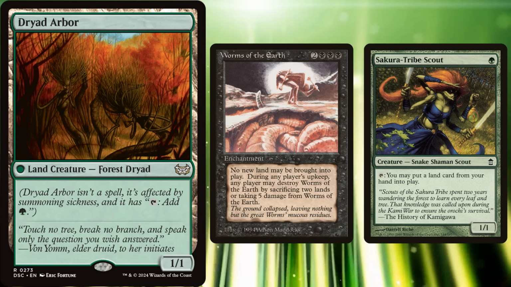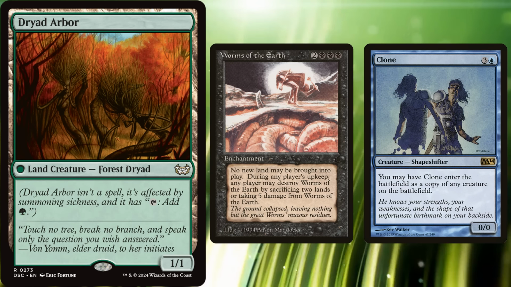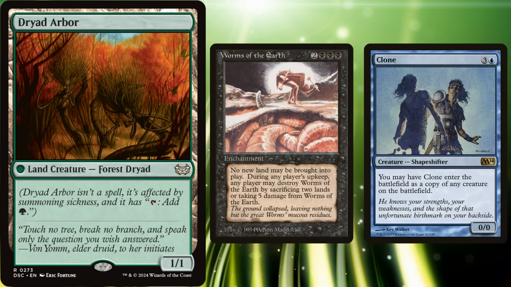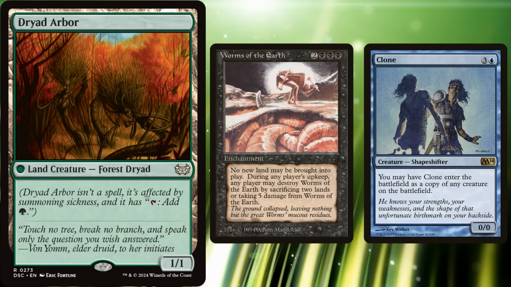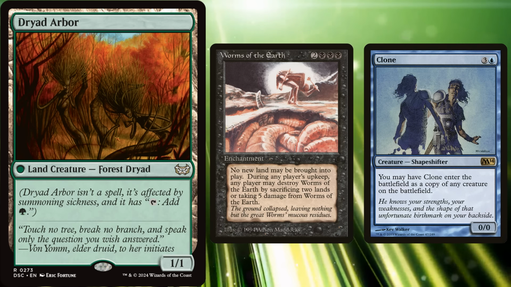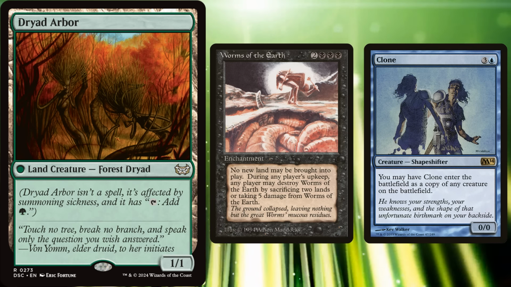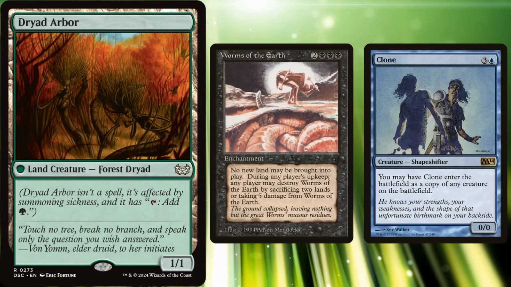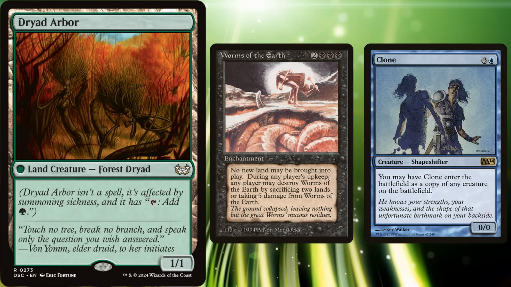If Dryad Arbor and Worms are on the field and a player casts a clone, you can have it choose to enter the battlefield as a copy of Dryad Arbor. This is where a problem shows up. The clone will be trying to enter as a Dryad Arbor, which Worms prevents. Normally, a card in this position will just stay in whatever zone it was previously, but that's not an option here. It's not like it can just go back into the stack and stay there forever.